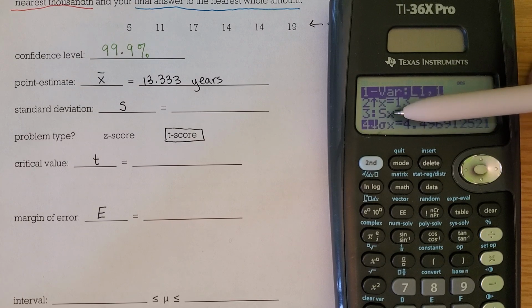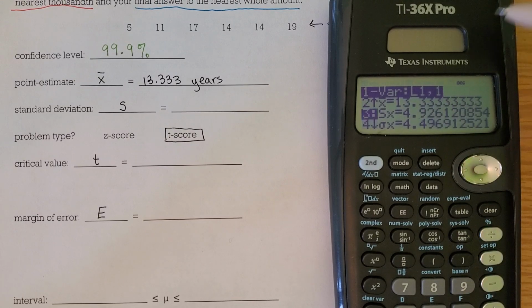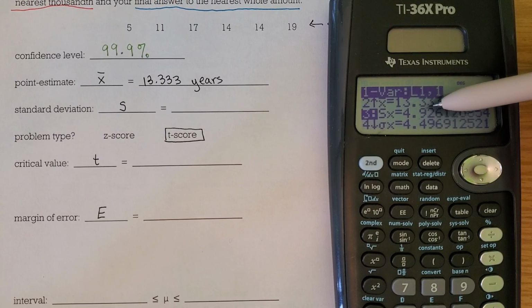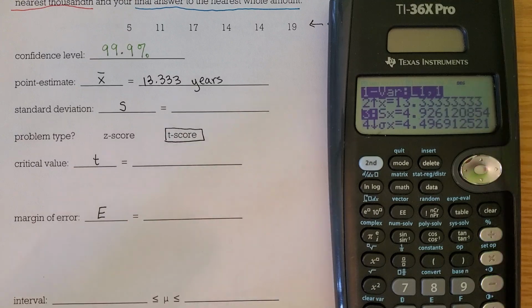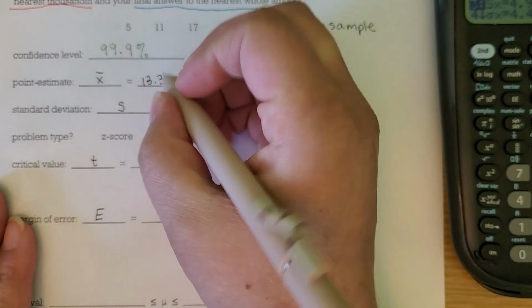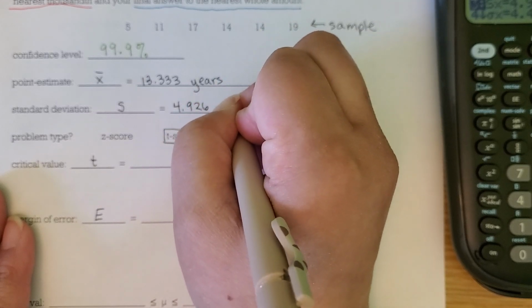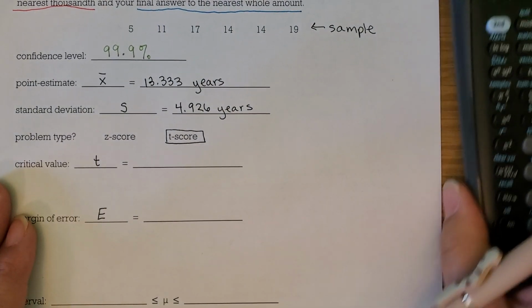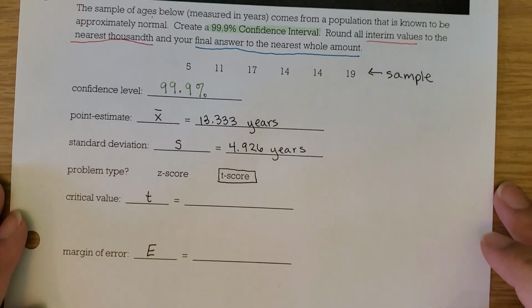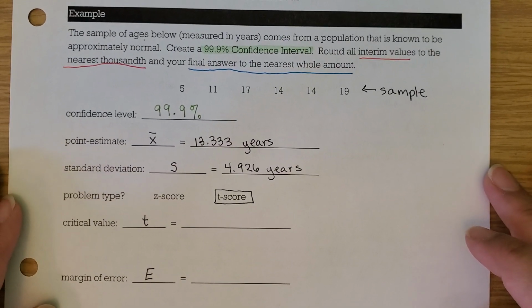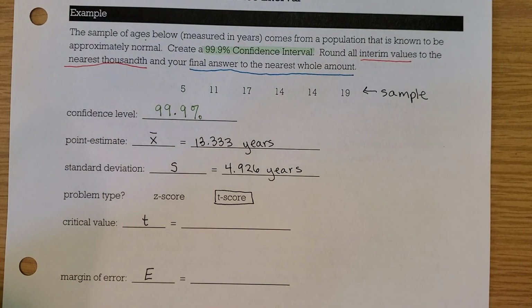We need to know that this is for a sample, so we don't use sigma, we're going to use S. And to the nearest thousandth, we get 4.926. All right, and there you go. So we have found our X bar and S.